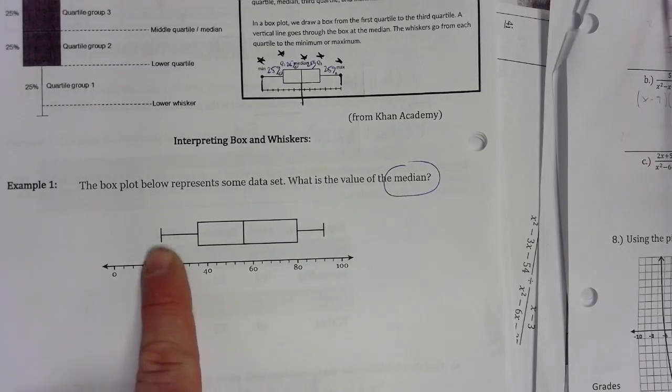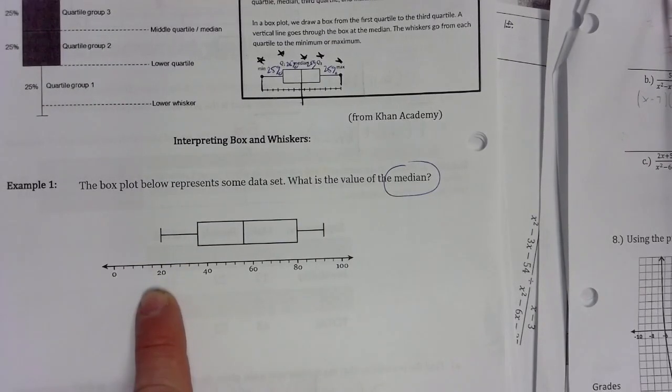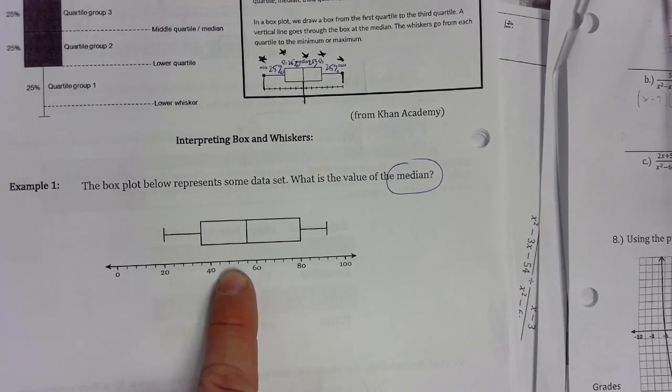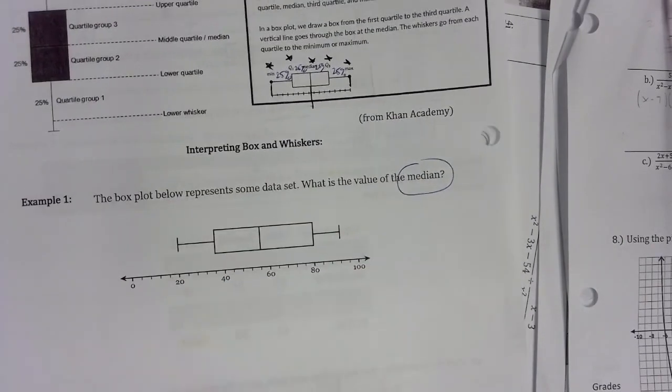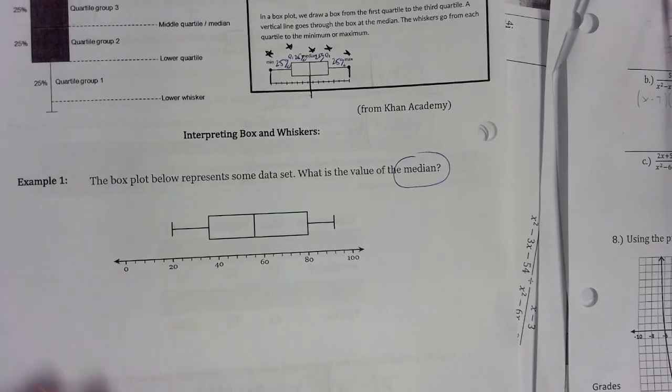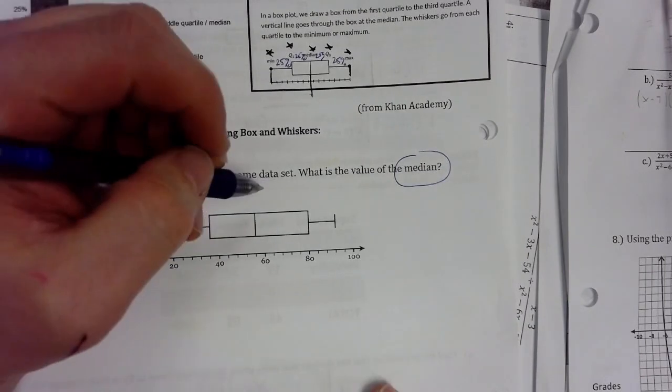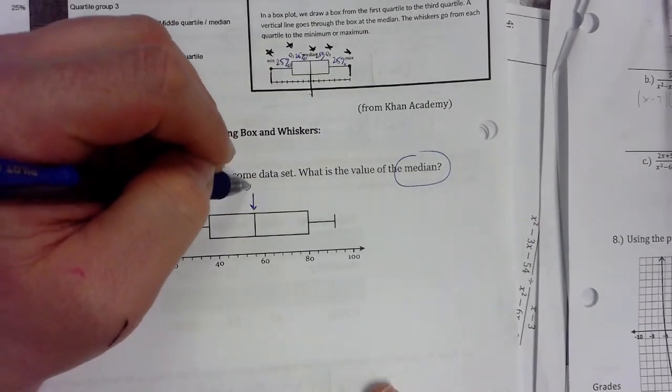Now let's check it out. He said 59. One thing we really want to be careful of is understanding what the scale is. He's looking at this value right here. Median means the middle. If we're looking down below, what does each of the tick marks represent? Is it counted by 1s?